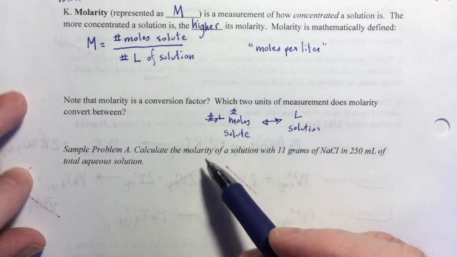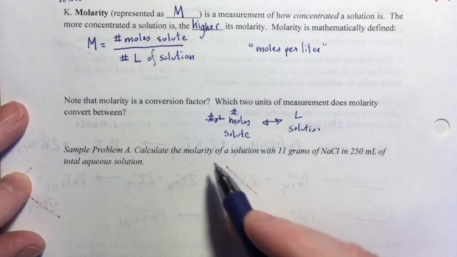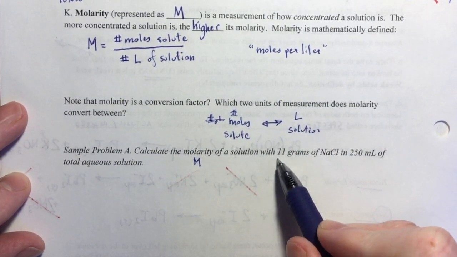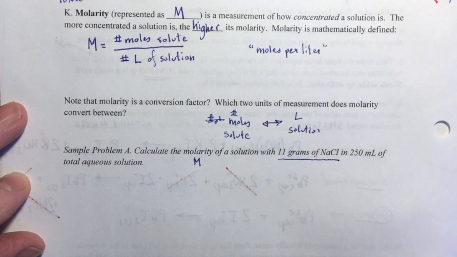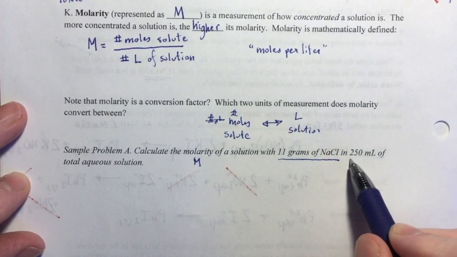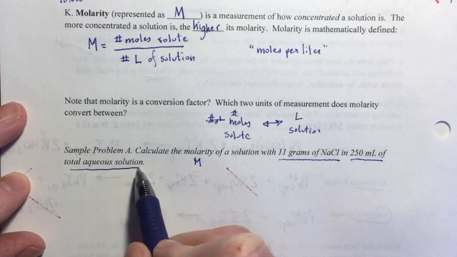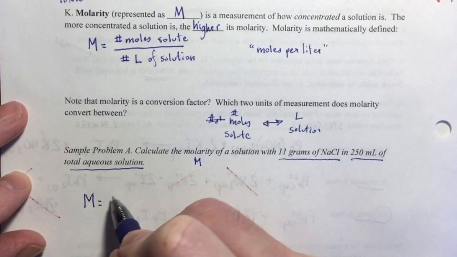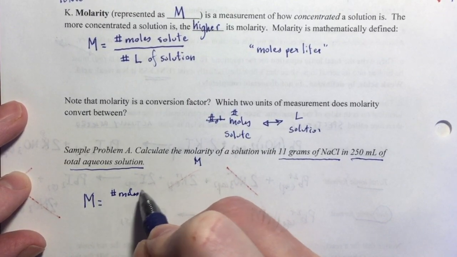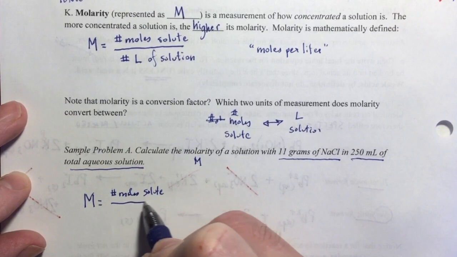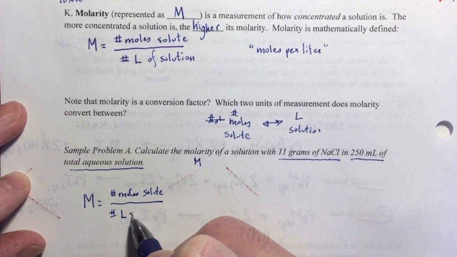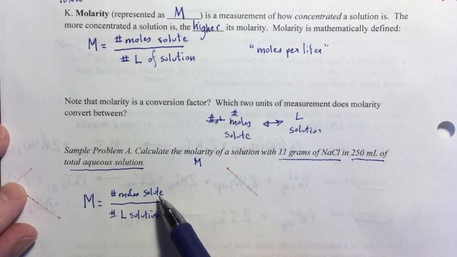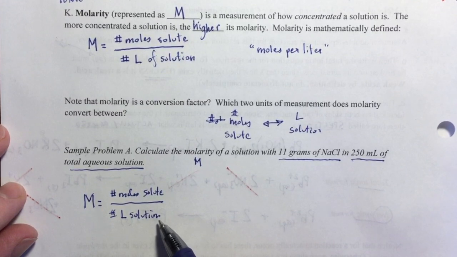And so we're going to do some simple calculations. First of all, we're going to calculate the molarity, capital M, of a solution, and we're given 11 grams of this solute, sodium chloride, and this volume of total aqueous solution. So if I start to set this up, my molarity, which is what I'm solving for, is the number of moles of solute divided by the number of liters of solution. So I'm going to have a number to plug in the numerator and a number to plug in the denominator.